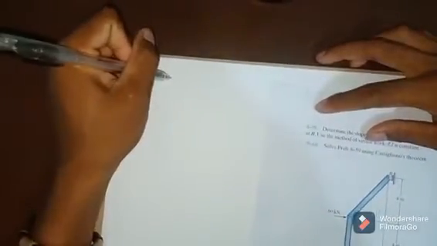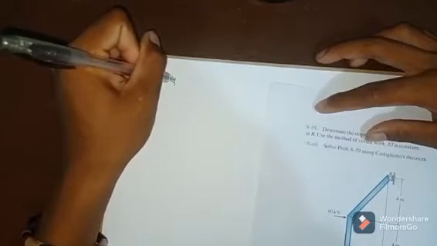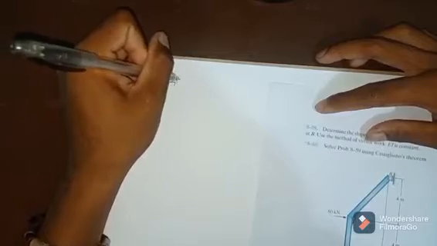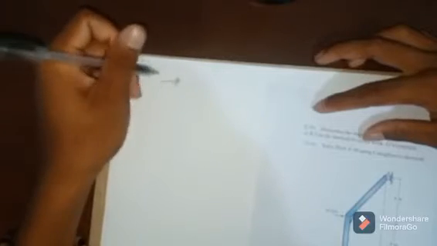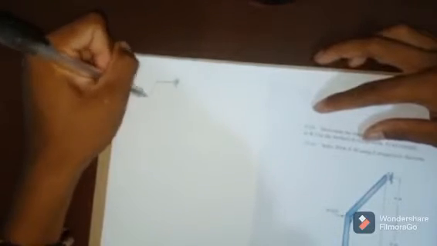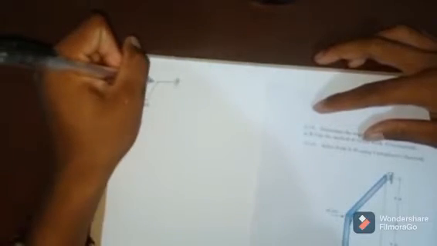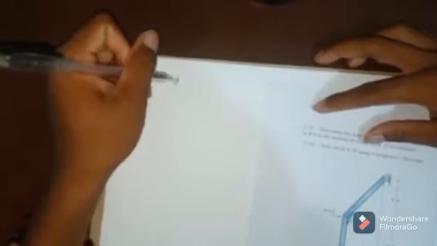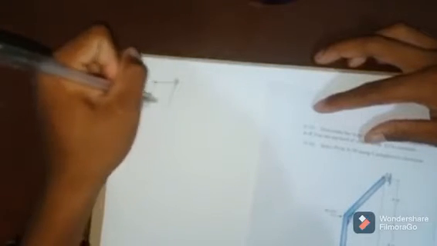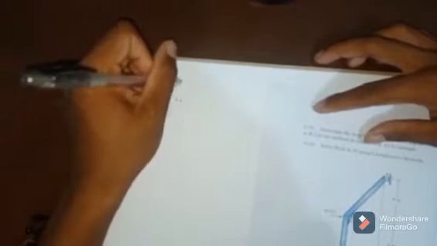Pin supported. So let's draw the diagram. First, let's have the real system. So it is supported by a roller and pin. So that's 6 distance here, and here is 4 meters. So let's have the details.